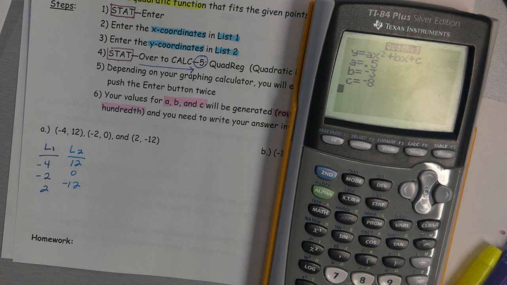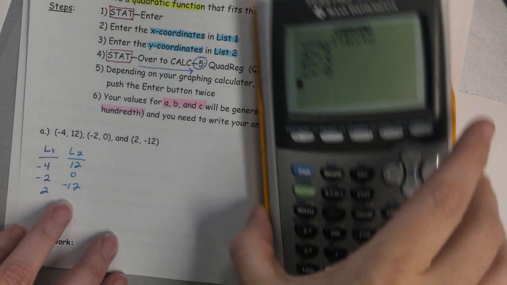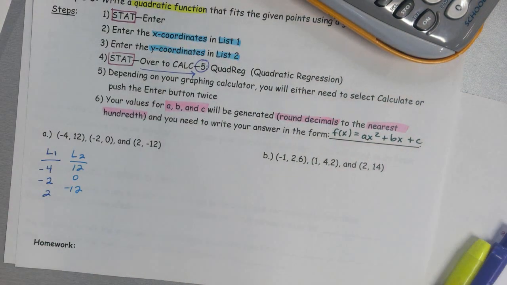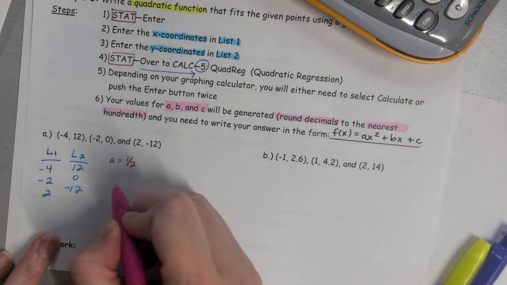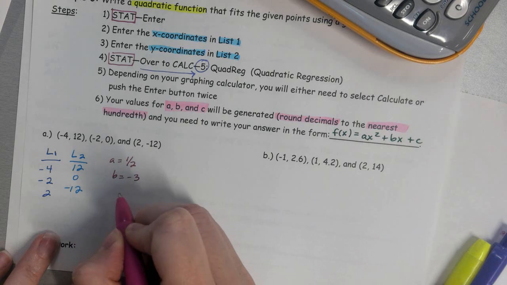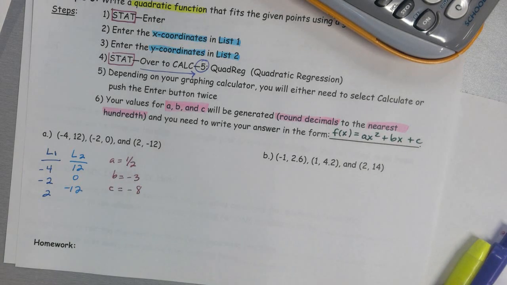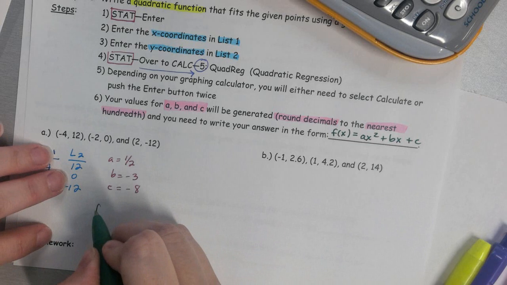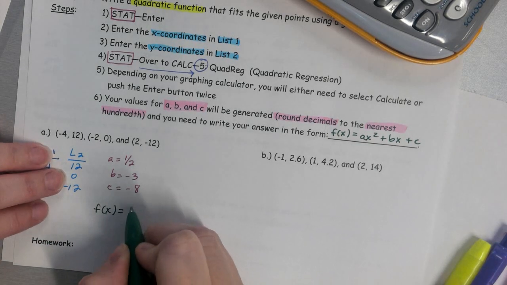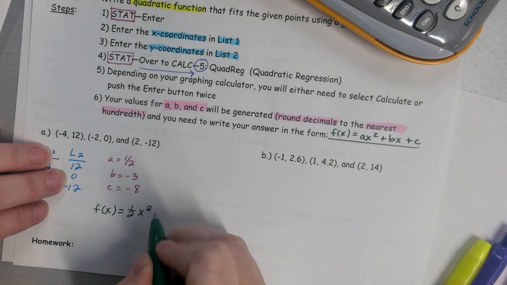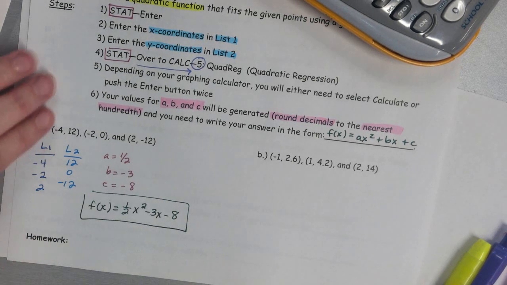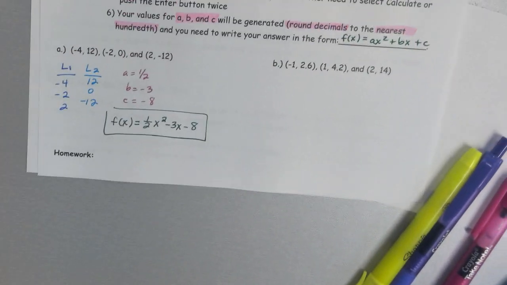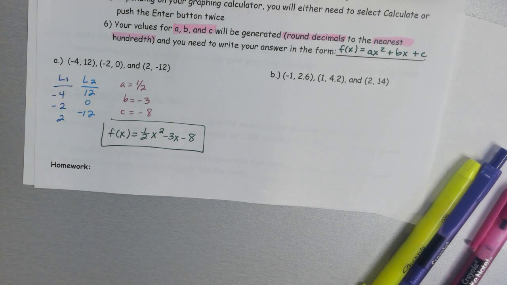Okay. All right, great. So then once you have it, now we're going to write our function. So A was 0.5 or 1/2, B is -3, C is -8, and then your final answer would be f of x equals 1/2 x squared minus 3x minus 8, and that is your final solution. Okay, and then will you do part B for me?